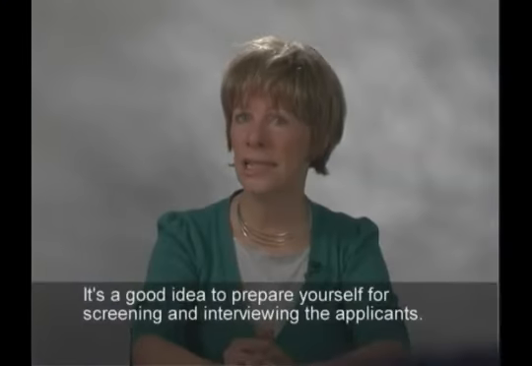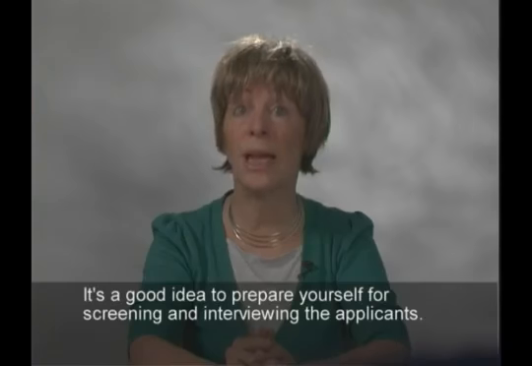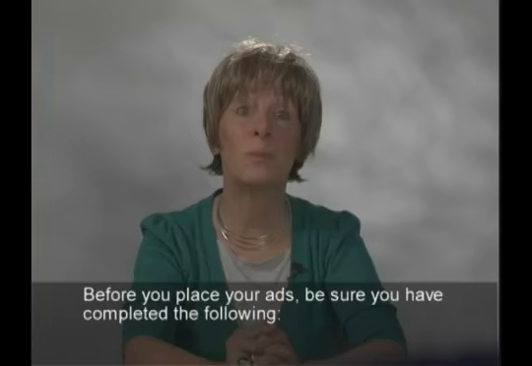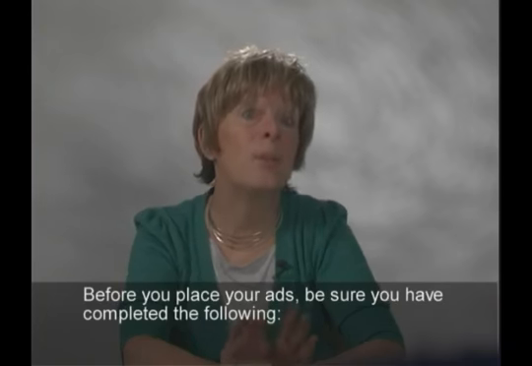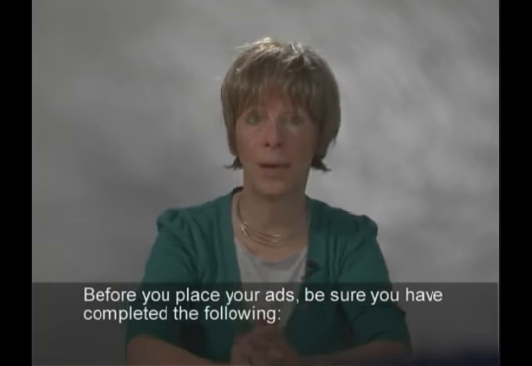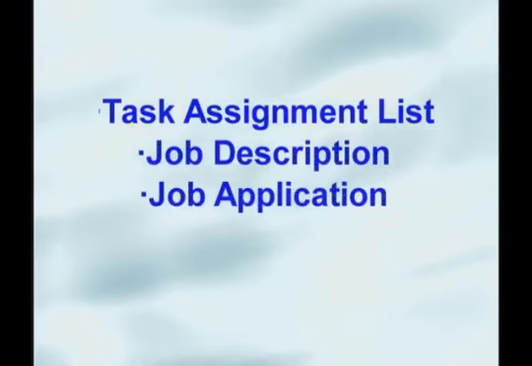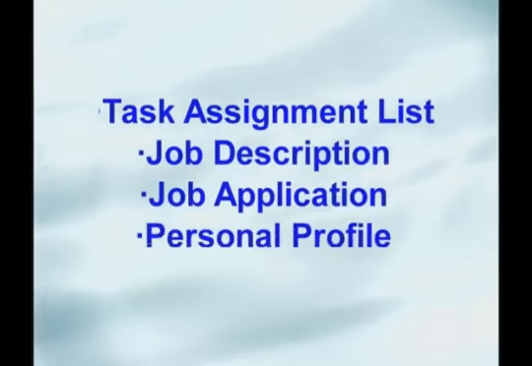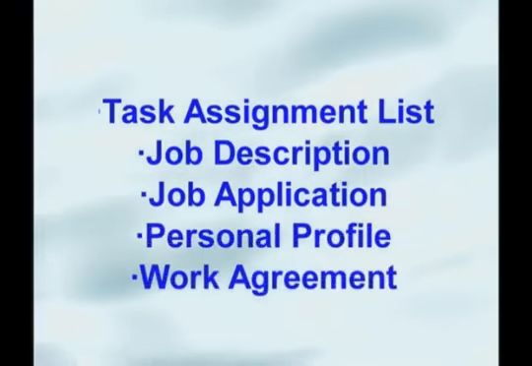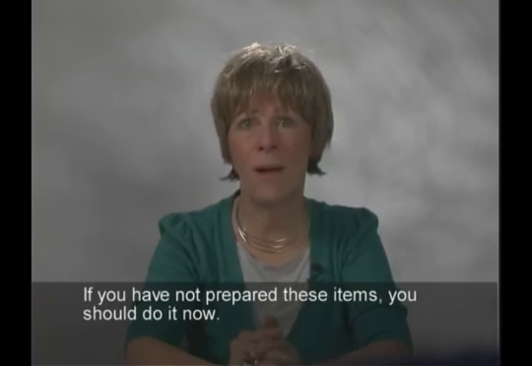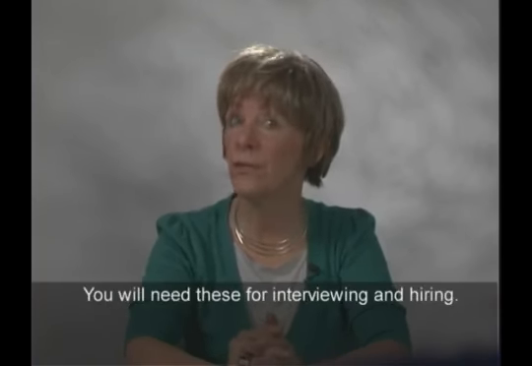Preparing for interviews. It's a good idea to prepare yourself for screening and interviewing the applicants. Prepare materials. Before you place your ads, be sure to have completed the following: task assignment list, job description, job application, personal profile, and a work agreement. If you have not prepared these items, you should do it now. You will need these for interviewing and hiring.